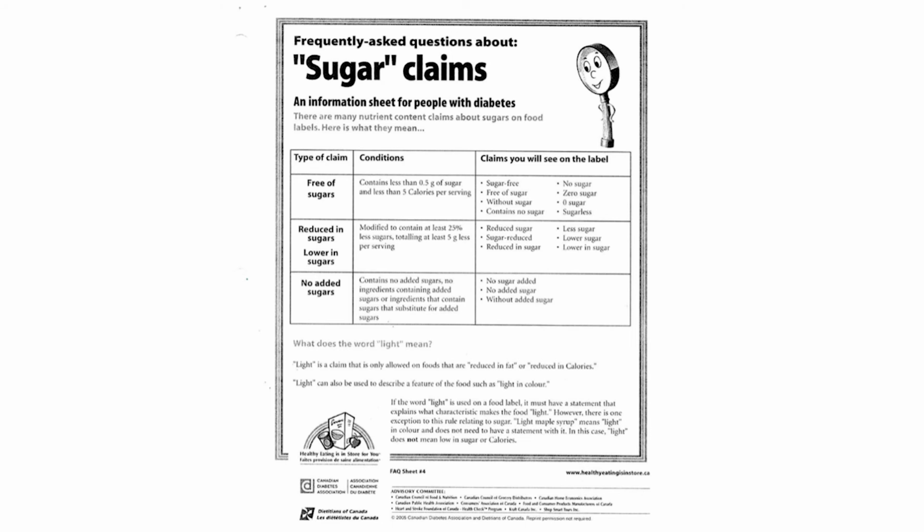So with free of sugar, you might find foods that say sugar free, free of sugar, without sugar, no sugar, zero sugar, all those things. But it could still be less than 0.5 grams of sugar per serving for that specific food. So it's a good idea to look at the serving too, because if you're eating multiple servings, it might be adding just a little bit of sugar.